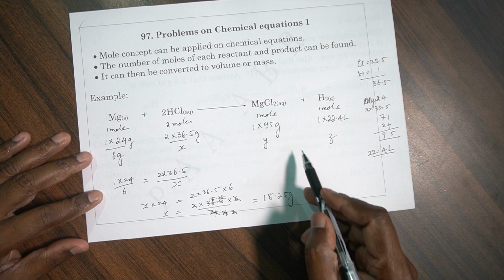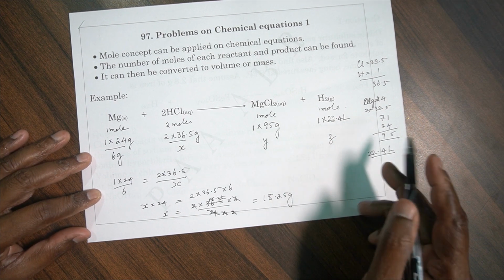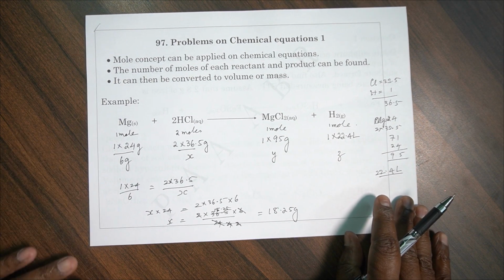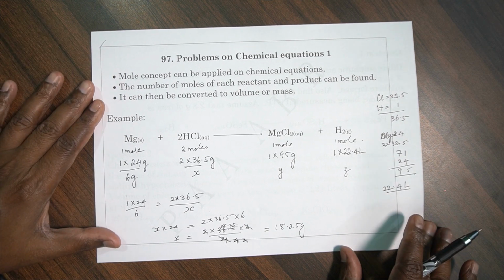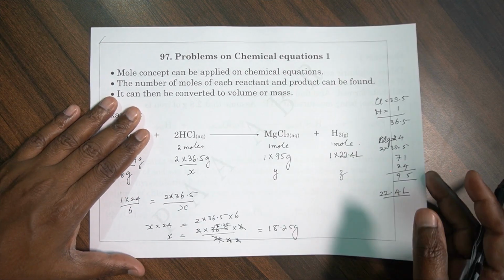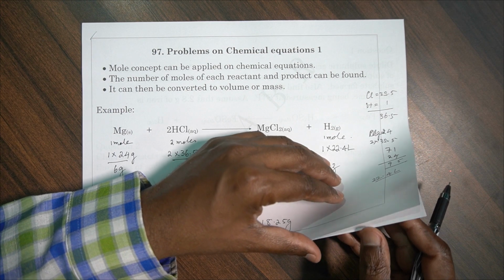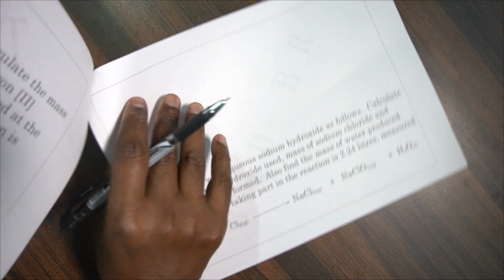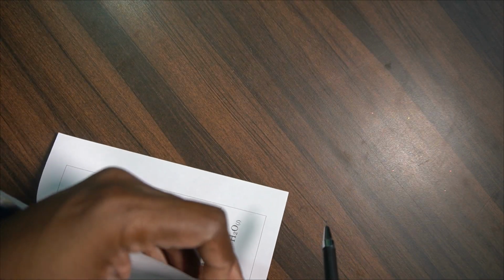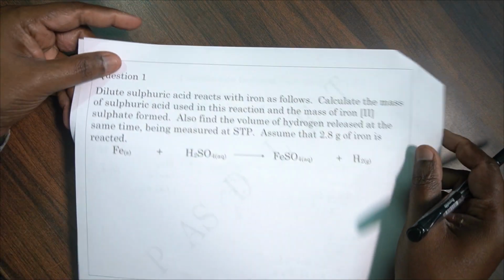So this way you can find out Y also, you can find out Z also. I hope you are understanding how we can apply mole concept on a chemical equation. Now I have some problems, I have questions which you can solve and understand this further. Okay, so here is the first question.